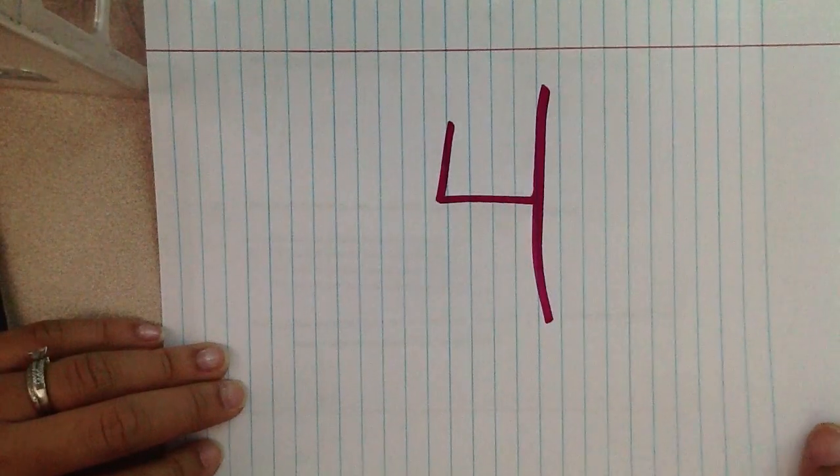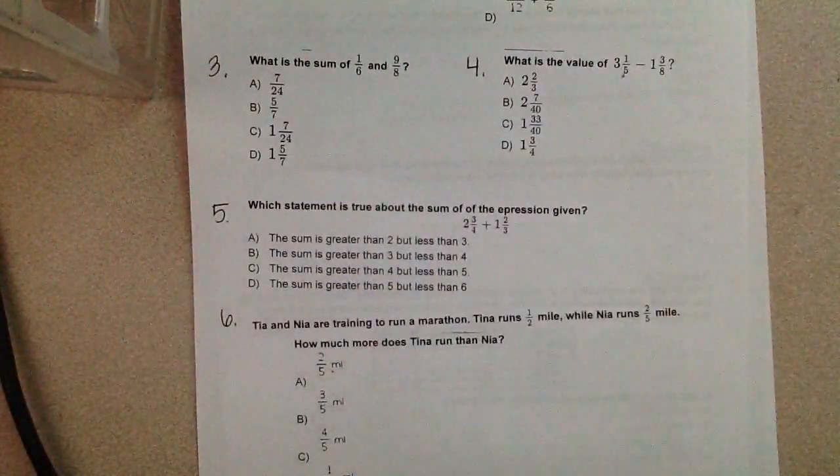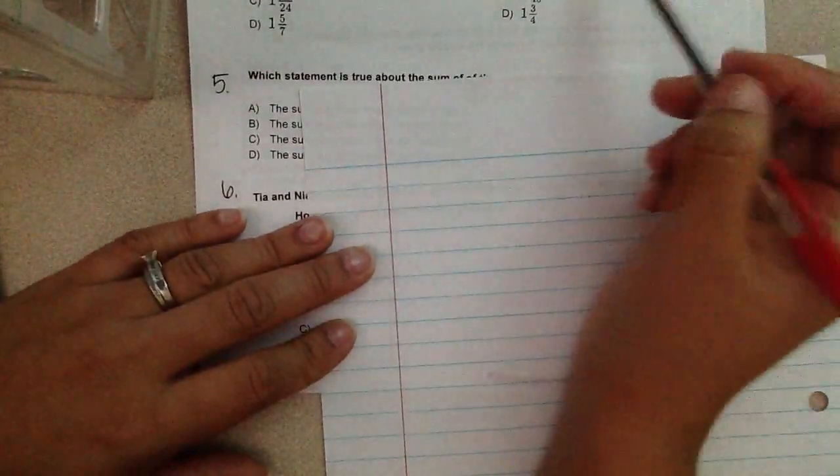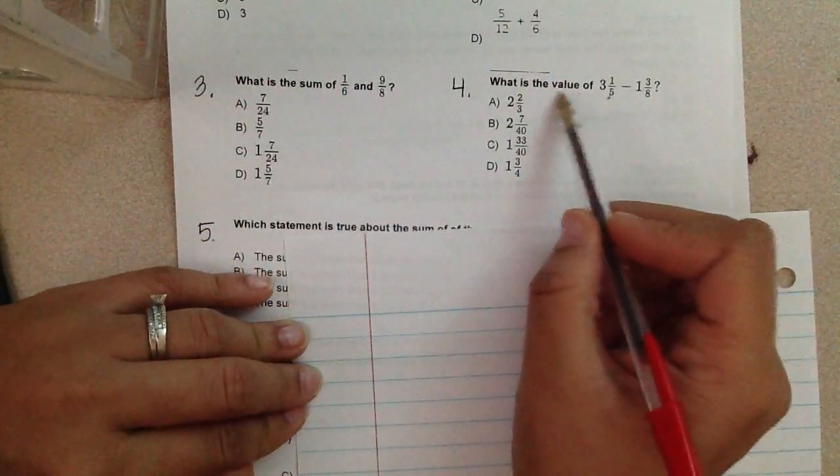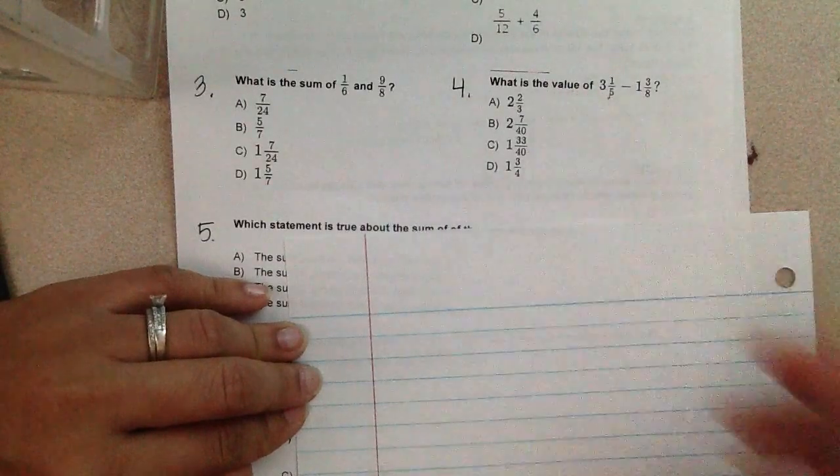Moving on to number 4. What is the value of 3 and 1/5 minus 1 and 3/8? That word value means what's the answer to this equation.